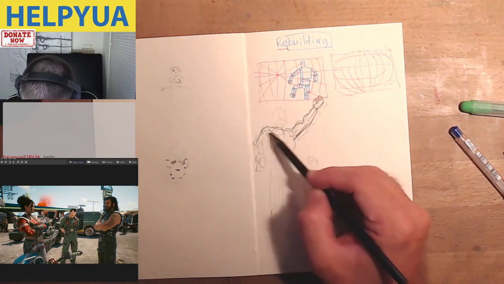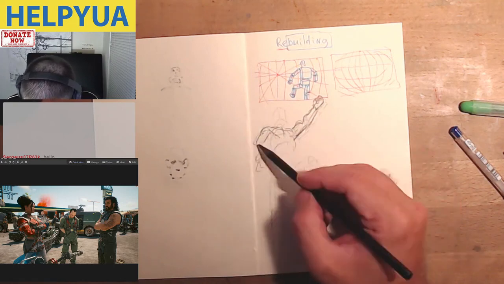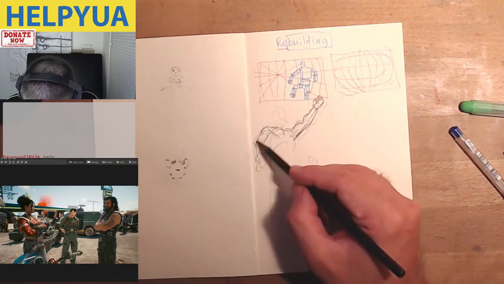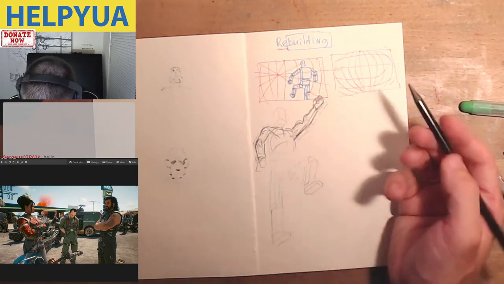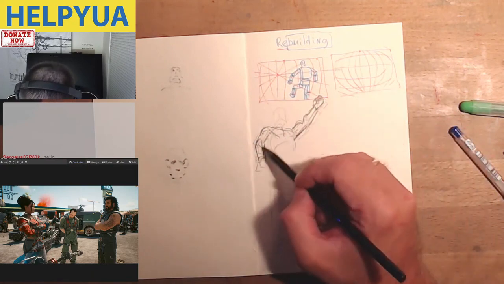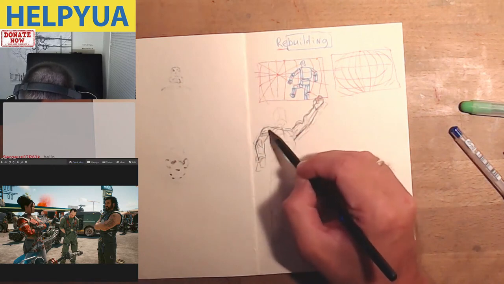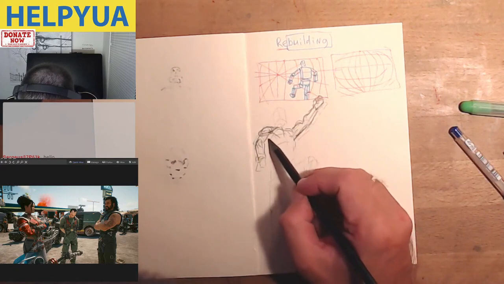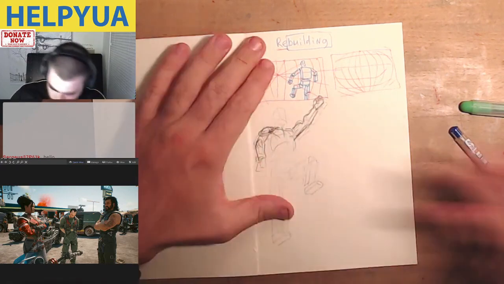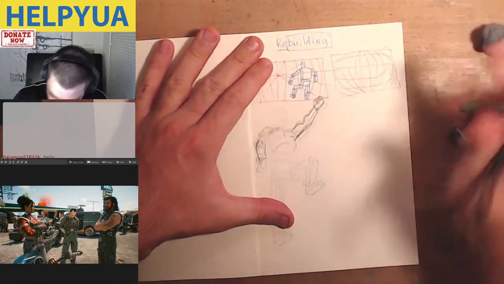Oh, so talking, so messy explanations. Because here, like how to draw these shoulders and chest muscle.